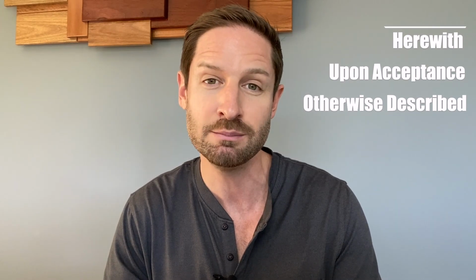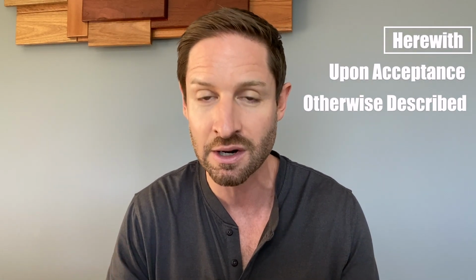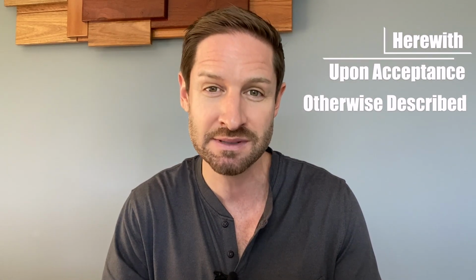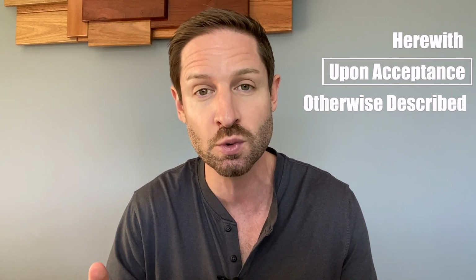When you make your offer, you essentially have three options. You have herewith, you have upon acceptance, and you also have otherwise described. Herewith means you actually make your offer with the deposit itself. Very rare, but it does show that your buyer is very serious. Upon acceptance is within the 95 to 99% of the time of what you will be doing.